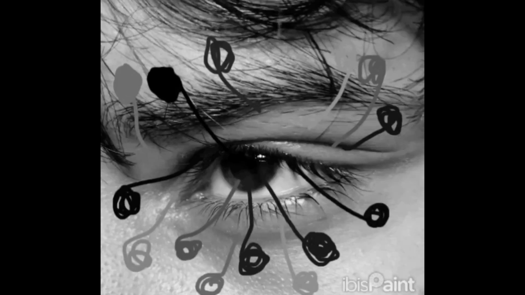Now we have our shades. Now let's draw it, and I will actually teach you what you need to do. Let's go.